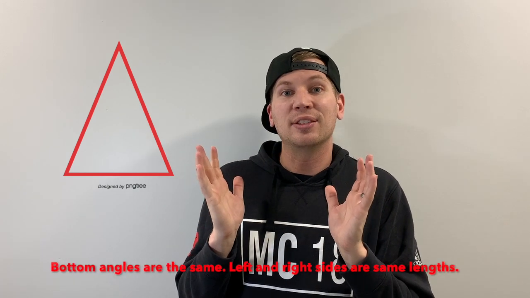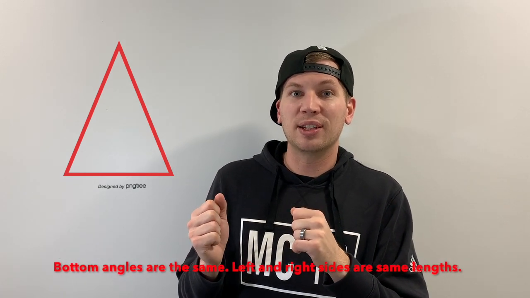So here's an example of an isosceles triangle. It has, as you can see here, two equal sides and one side that is completely different.